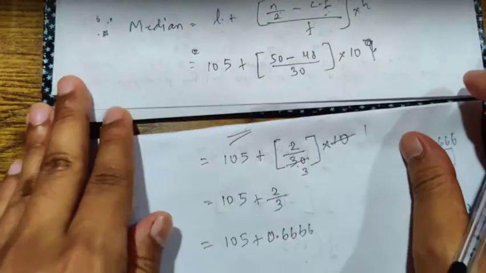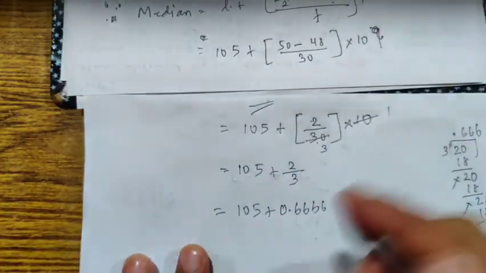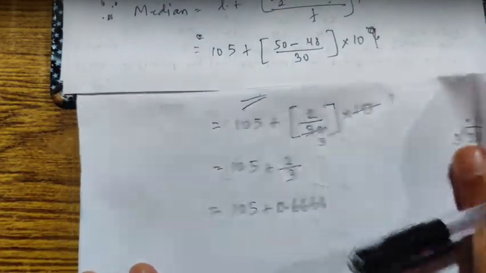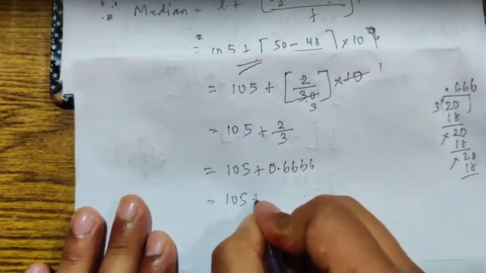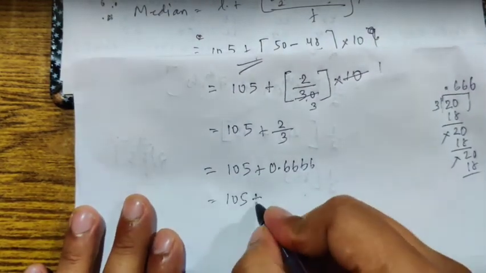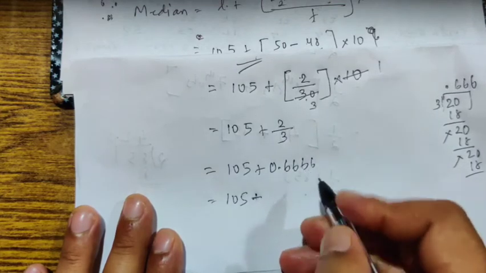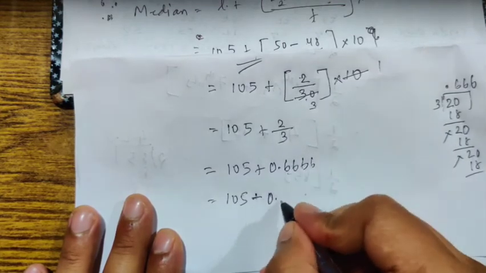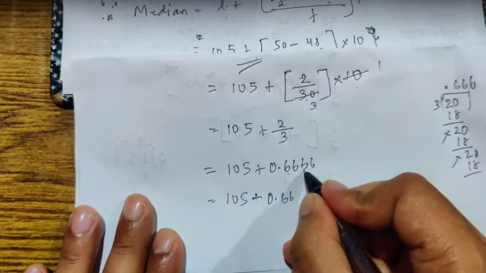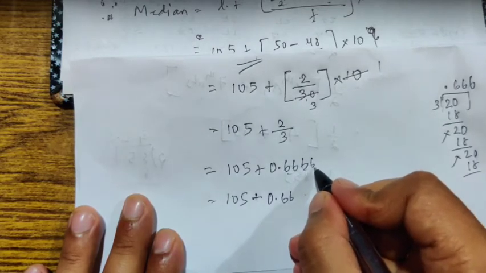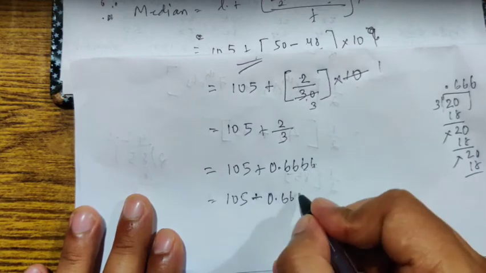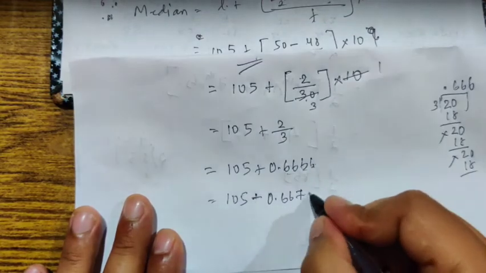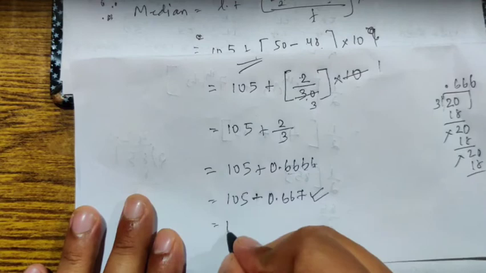Okay. So now 105 plus, always after point go till the fourth digit. Now let's try to come to the third digit. 0.66. Now in order to decide the third digit, check the fourth digit. It's 6, more than 5, so this will give you 1, so this will become 7. You can leave it here if you want to go further.